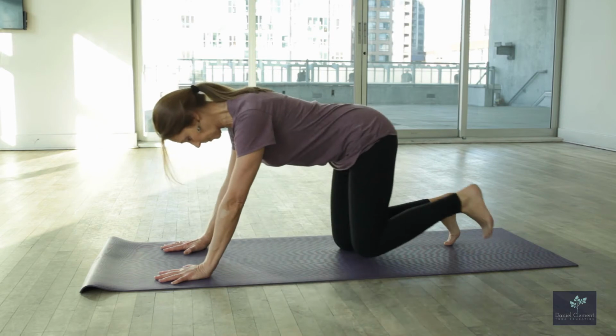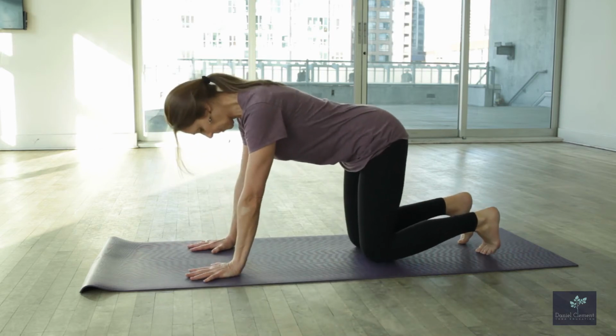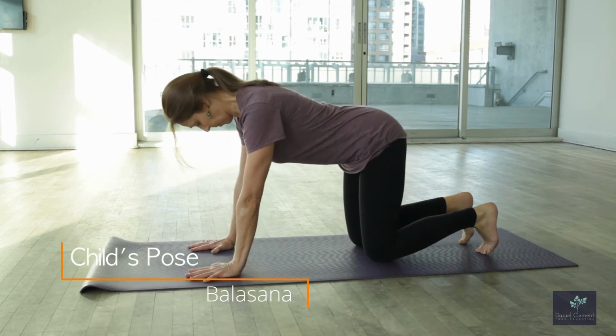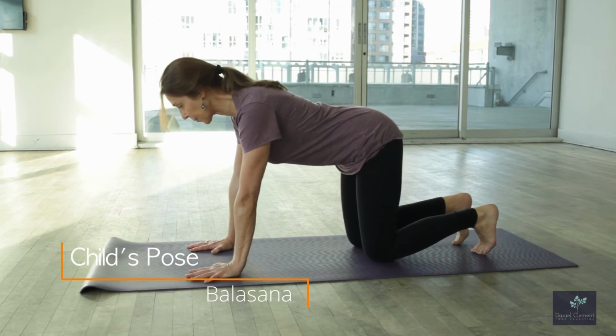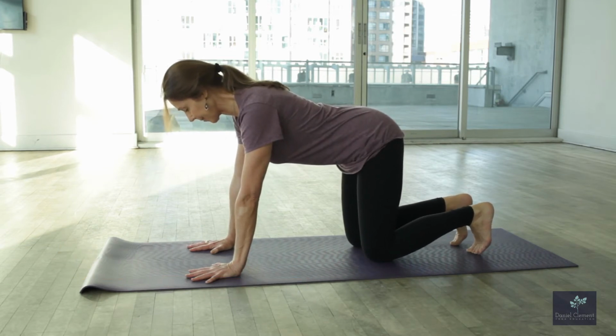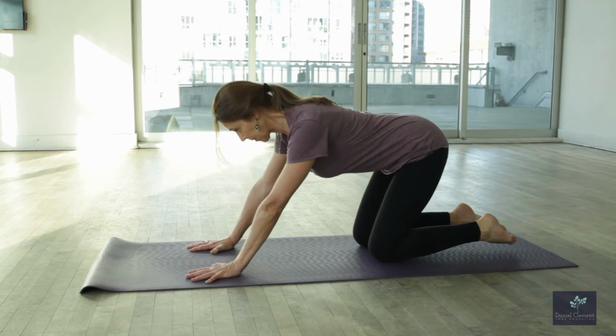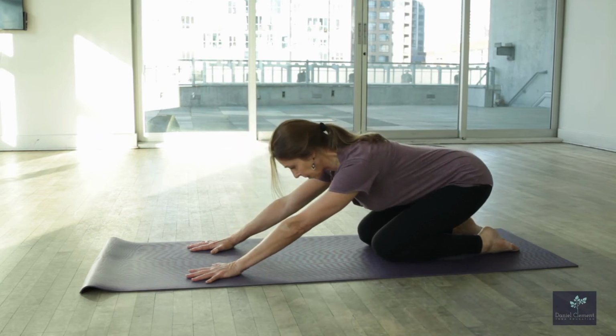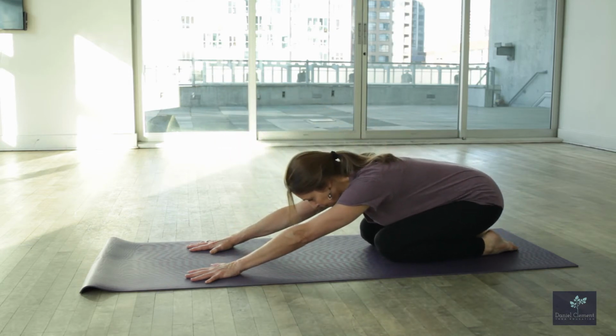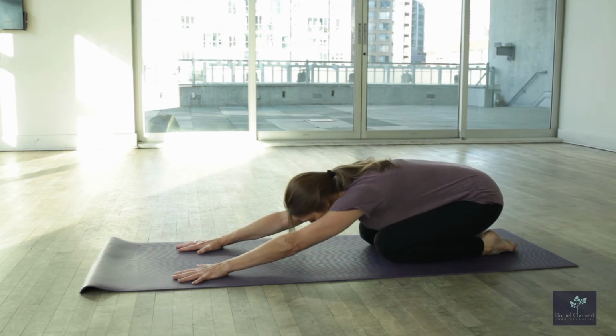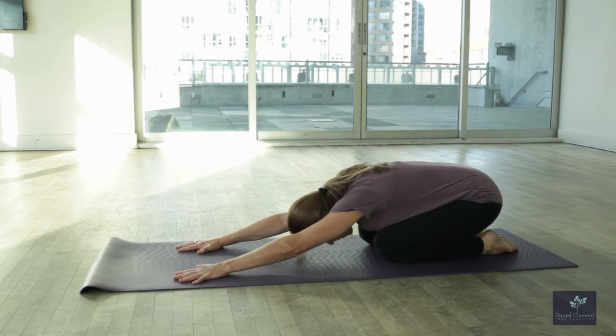You want to walk the knees back till they're roughly under your hips, your palms under your shoulders, fingers spread nice and wide, about shoulder distance apart. And from there, just keep your arms straight and strong and move back towards child's pose. Move your hips back towards your heels, keeping your arms straight as you go back. And you may need to adjust the length of your stance slightly. Once you get there, just take a few breaths.